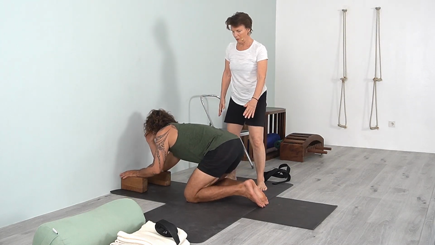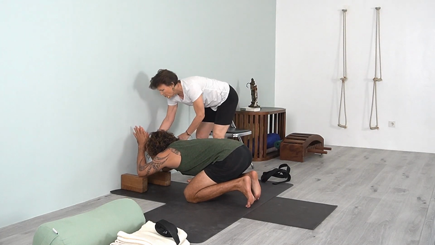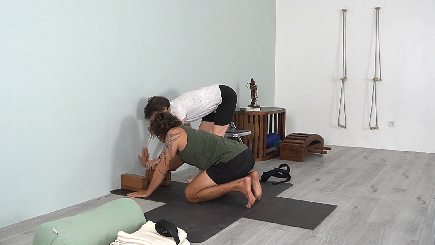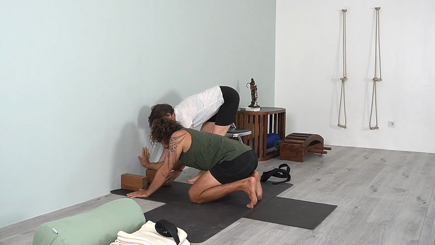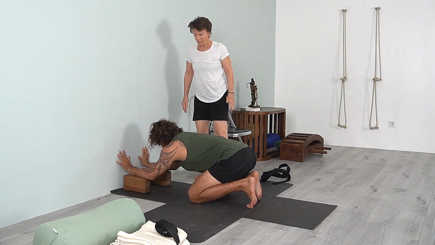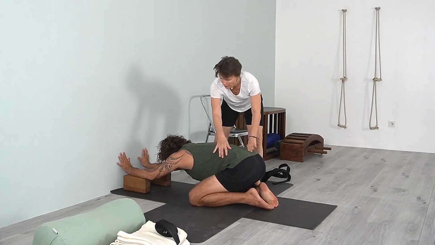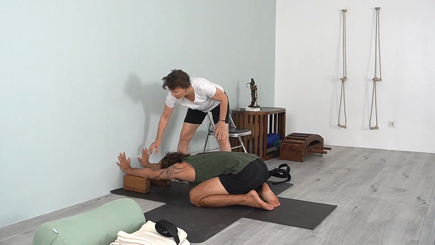Knees are wide, draw your hips back. No, let's just take your hands this way. Okay. So support the forearms. And walk yourself back so that the hips are moving back and you can lengthen the arms completely.